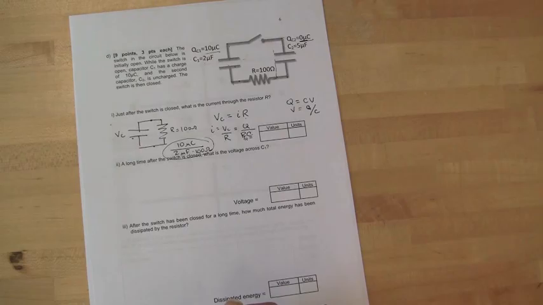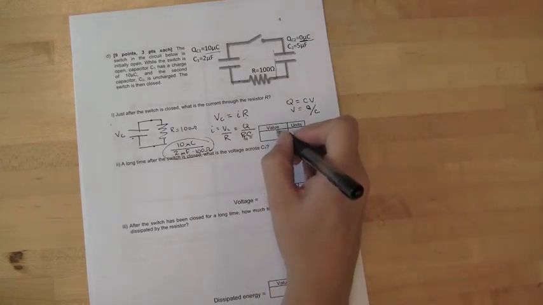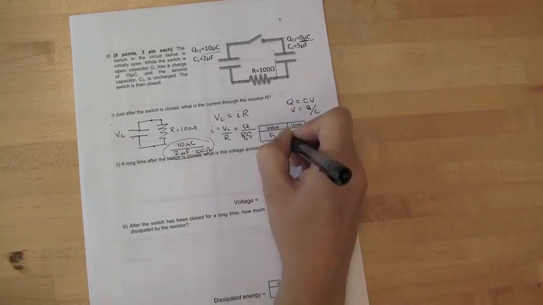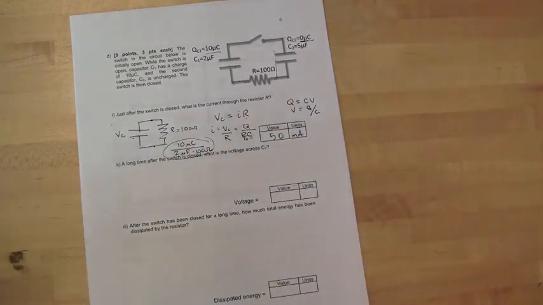And so the answer is 5 volts. I'm sorry, 50 milliamps. 5 volts is the voltage, so 50 milliamps.